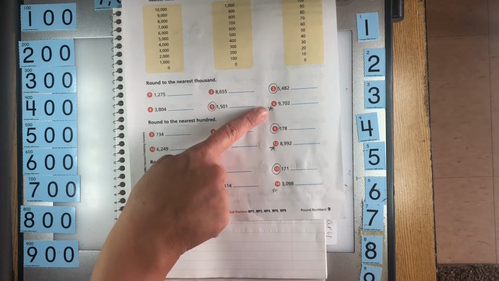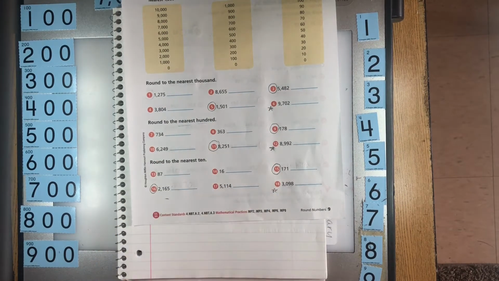I starred numbers 6, 12, and 18 because those are little special ones that don't break a rule, but they just have something different that happens to them. You might remember this from 3rd grade anyways, so you can go ahead and give it a try, but I'm not going to explain or remind you what to do on those ones. I'll save that for tomorrow, but I still encourage you to go ahead and give it a try.